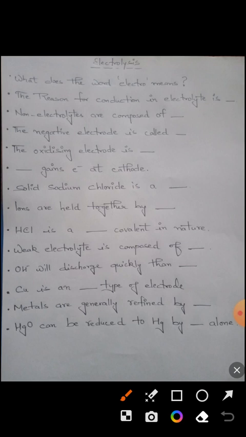With the help of electric current, we obtain the metal from their ores. For the most highly electropositive elements, the must condition is electric current to get the metal from the respective oxides. Okay, so the answer for this is metals are generally refined by electrolysis.